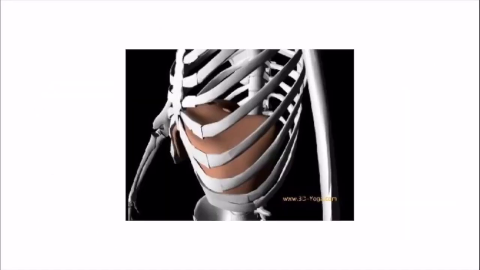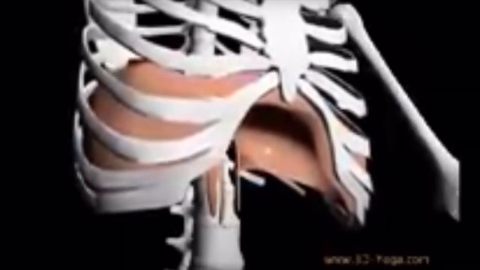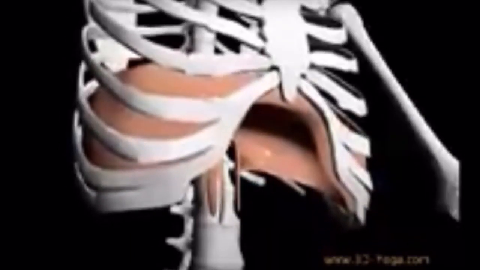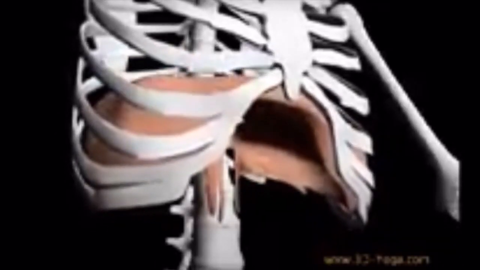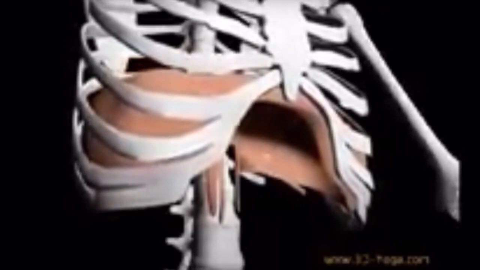Let's take a look at the movement of the rib cage with a little motion to make sure we can visualize what's happening here. This is a three-dimensional recreation of the diaphragm within the rib cage. And you can see at the lower levels of the ribs, as the diaphragm descends, there is this bucket handle motion where the ribs are going out and up.